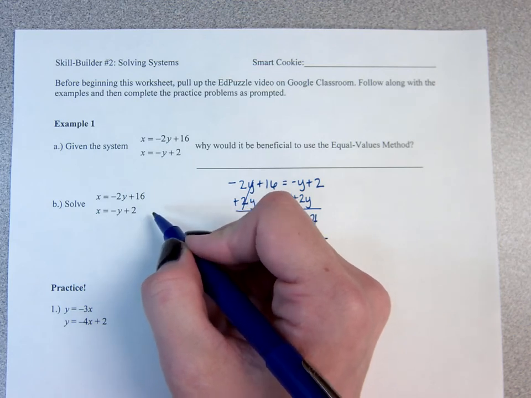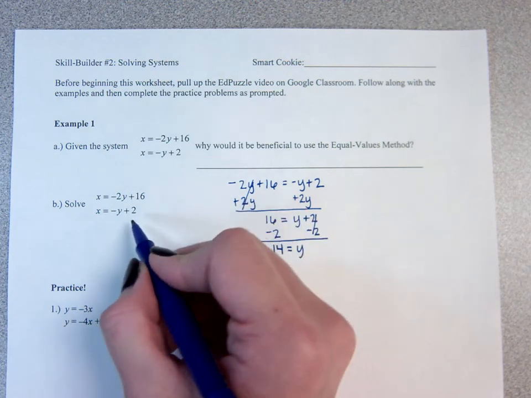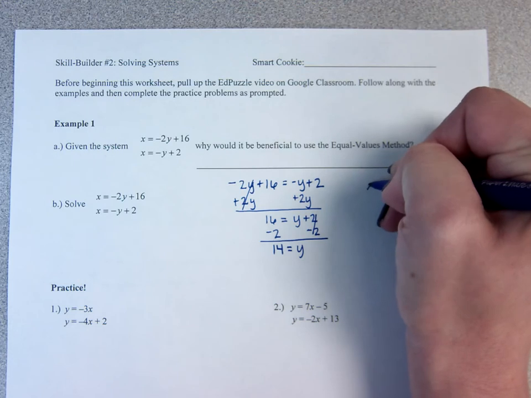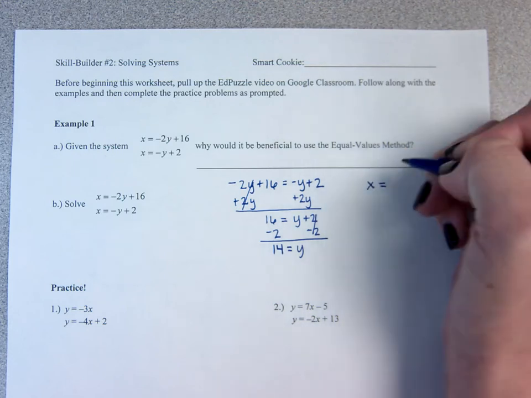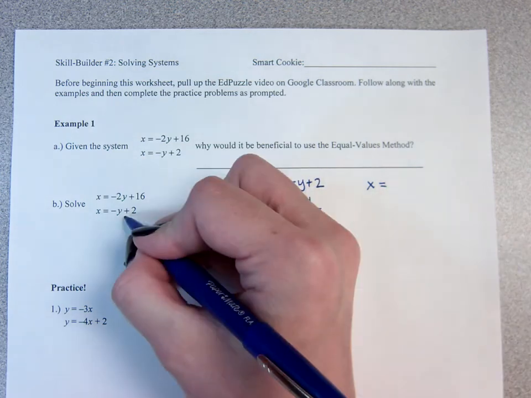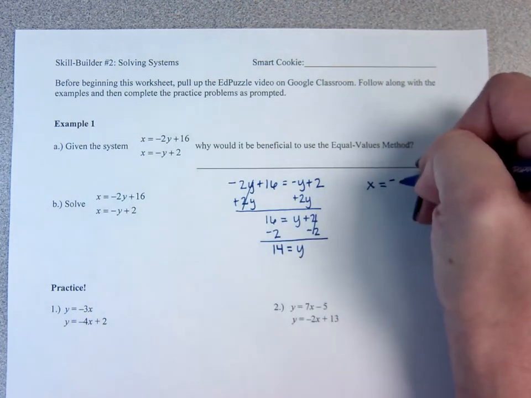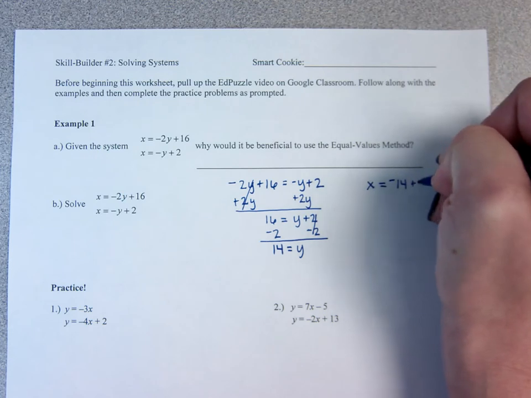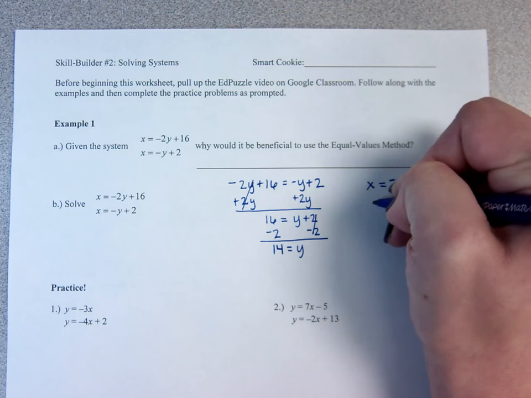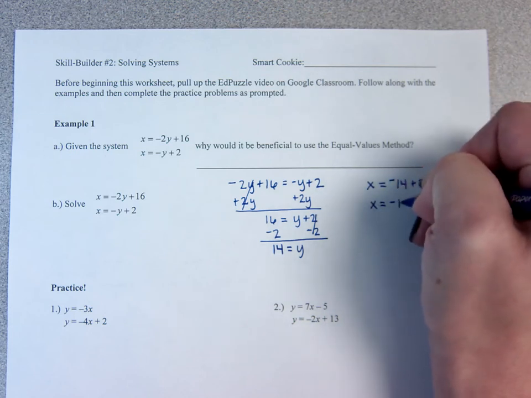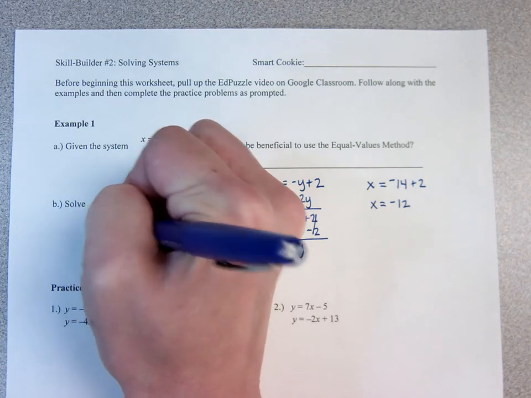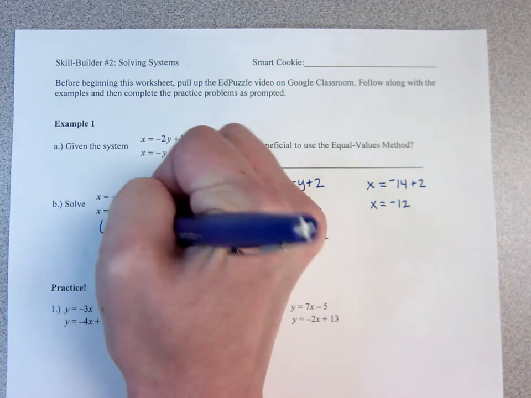I tend to choose the one that looks a little more complicated, so I would probably go with this bottom equation right here. We're looking for our x value, so we'll leave that as x equals. Now we can take the y value of 14 and plug it in for this y. So we've got negative 14 plus 2, which is going to equal negative 12. So our answer here will be negative 12, 14.